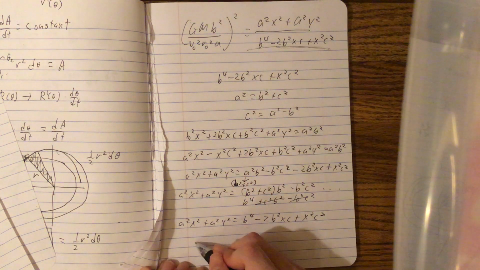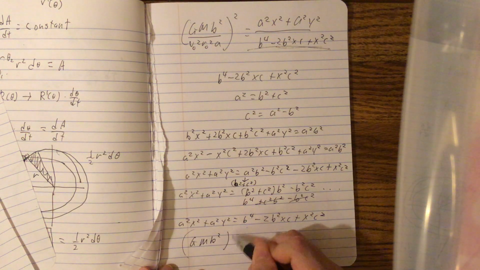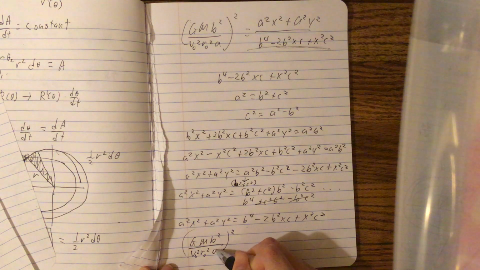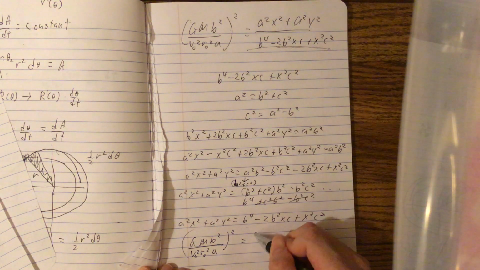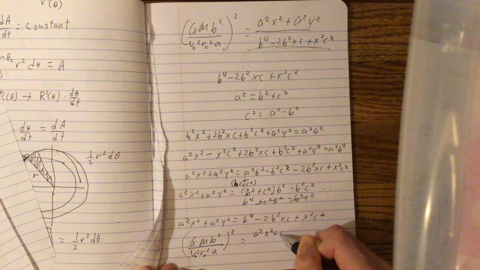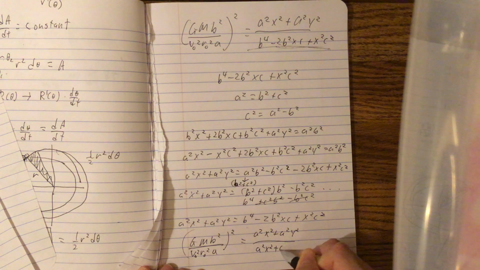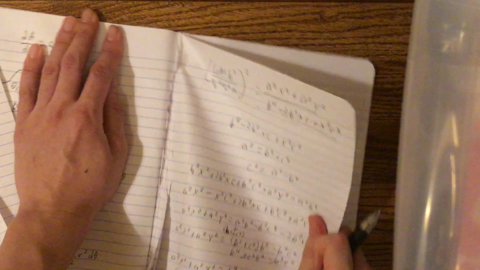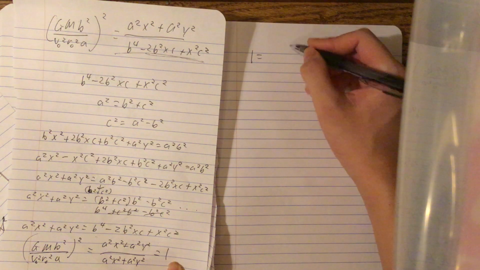So hence, GM b squared over v naught squared r naught squared a equals, well, a squared x squared plus a squared y squared over a squared x squared plus a squared y squared equals 1. And we've already proved that the motion of anything in space, according to Newton's law, is an ellipse.